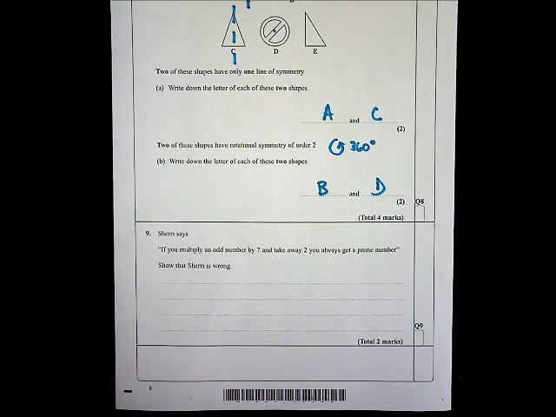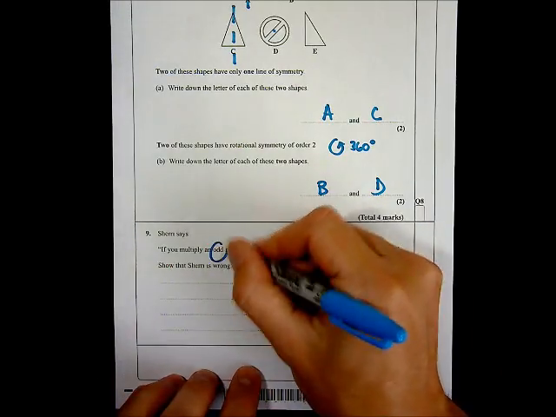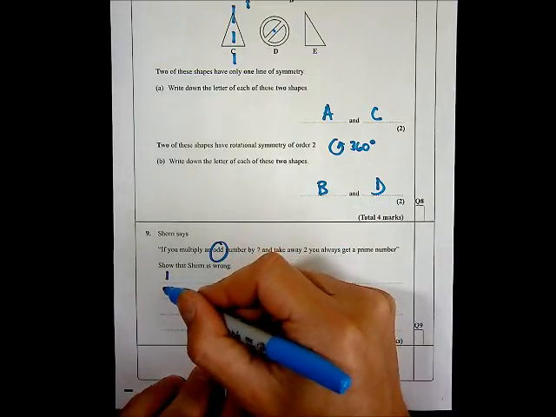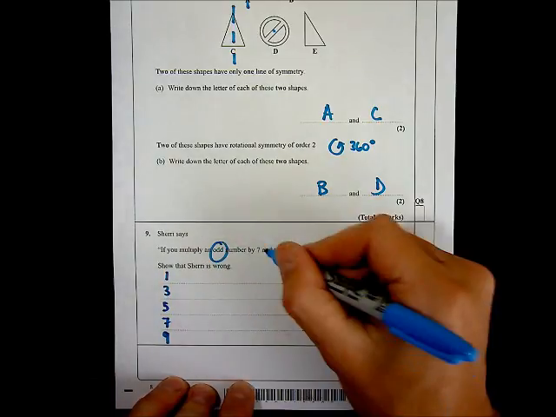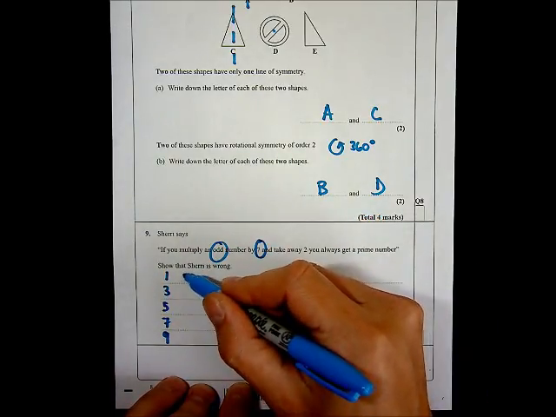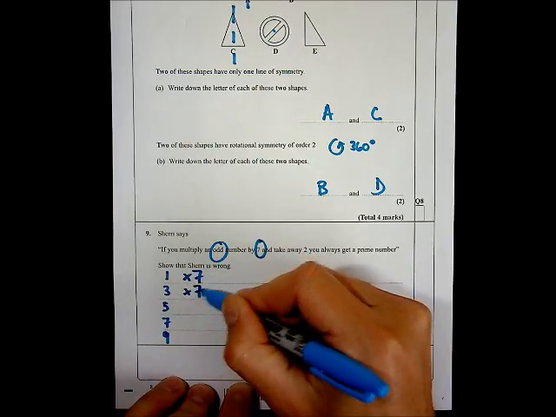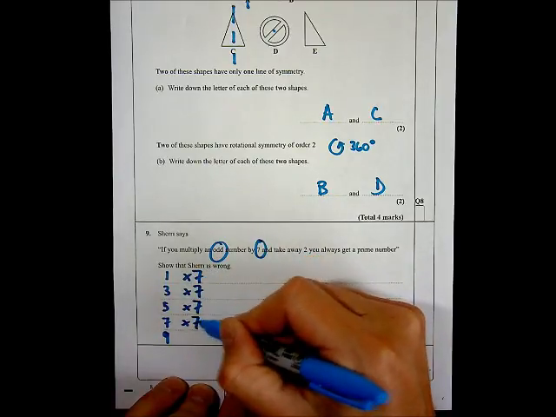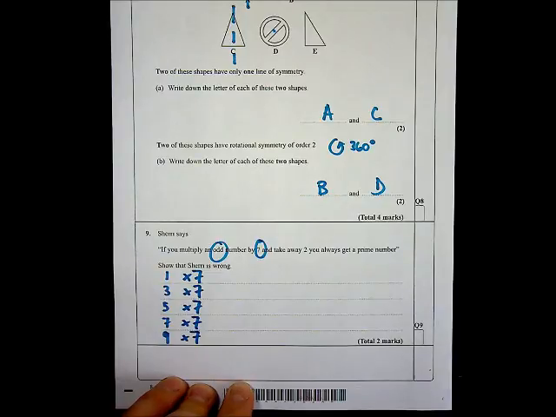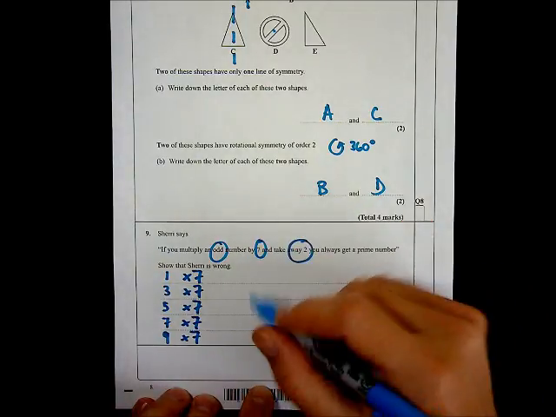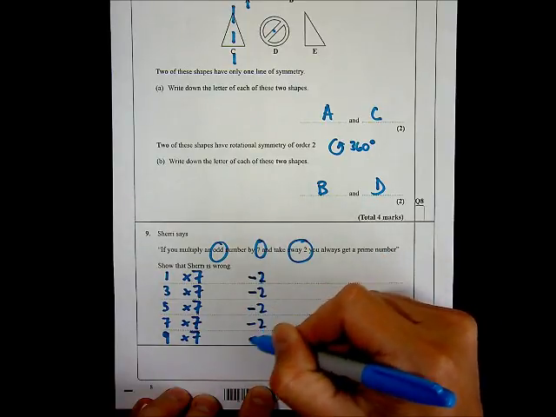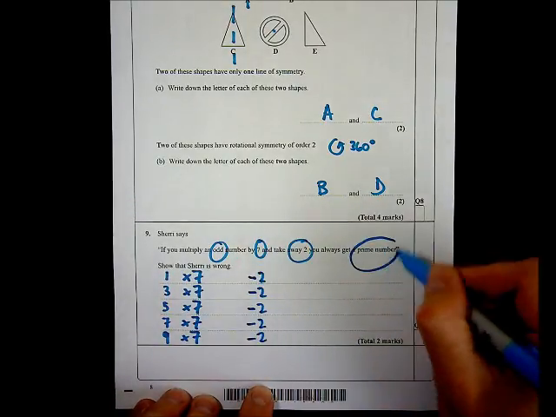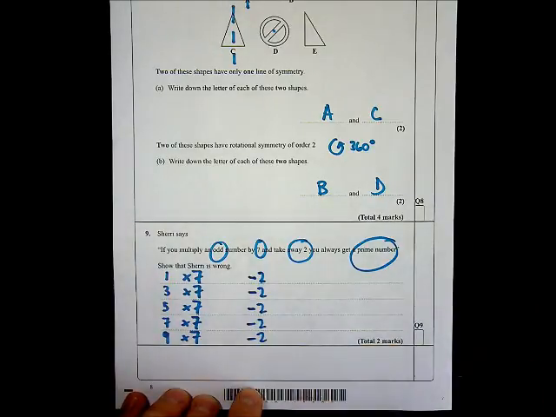In question 9, I'm told that if you multiply an odd number, so 1, 3, 5, 7, those are the odd numbers to start with, I might have to go on to 9, by 7, and then take away 2, you always get a prime number. And I'm just asked to show that Sherry is wrong. So I'm going to multiply these odd numbers by 7, and then subtract 2 from those answers. So I'm actually going to do the sum.